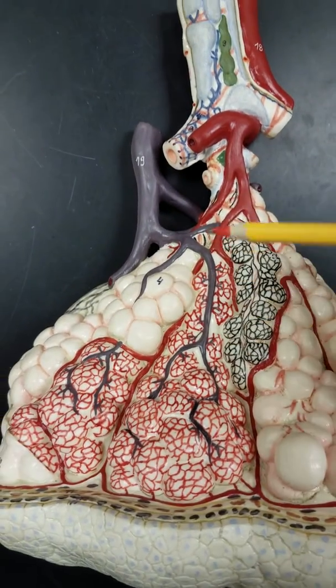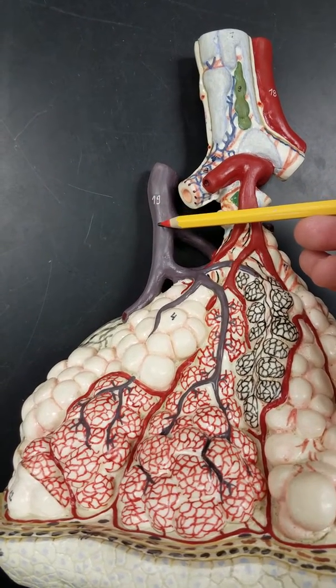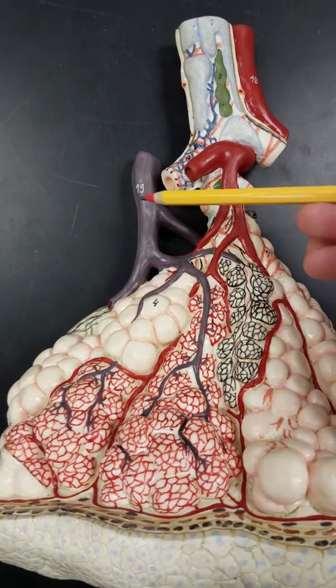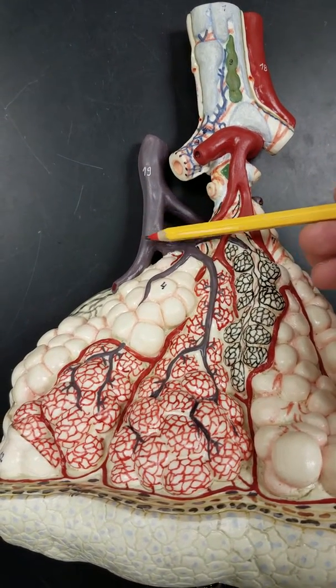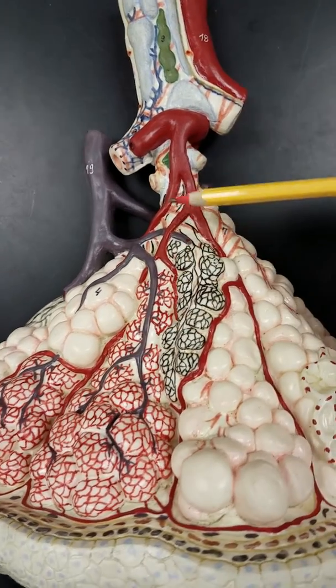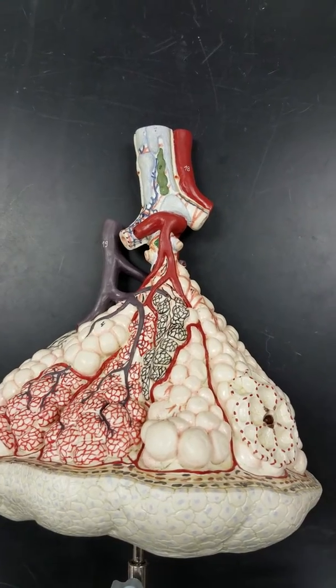Now, they are fed by the arteries and veins, okay, so pulmonary arteries are the blue ones here, pulmonary veins are the red ones. The deoxygenated blood comes in through the pulmonary arteries, is oxygenated, turns red, comes back through the pulmonary veins back to the left side of the heart.